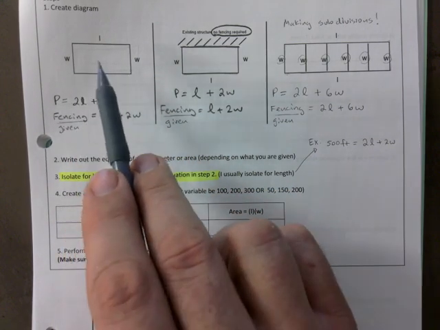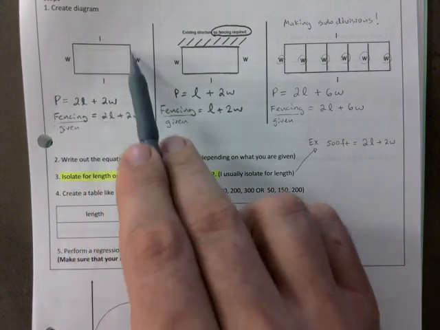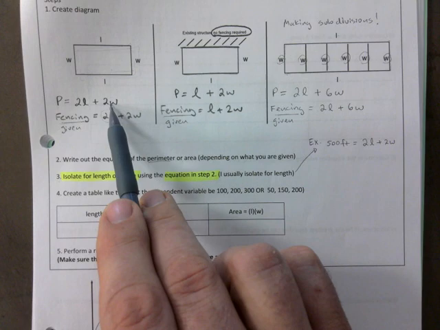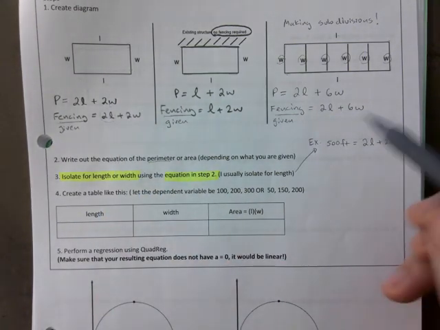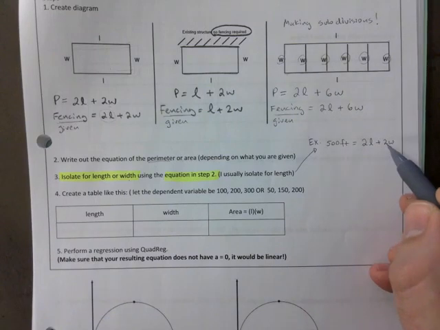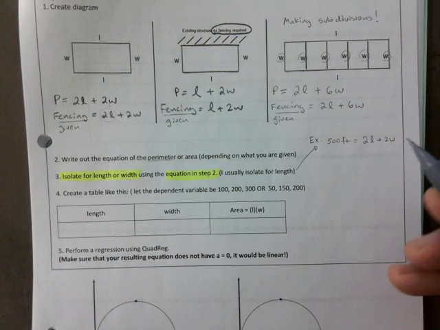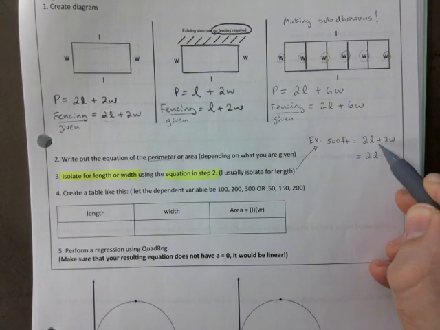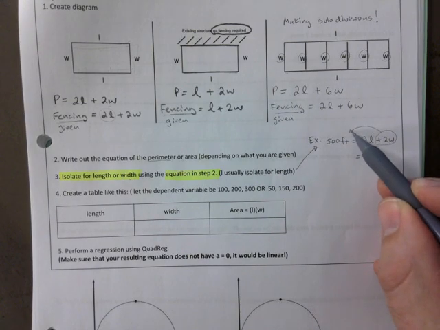So you're like, okay, based on that diagram, in this particular case, I need to say 2L plus 2W. So then the question tells you, hey, you have 500 feet available of fencing, and you need to relate it like that. I say this, 2L, and then this one comes over subtracting.